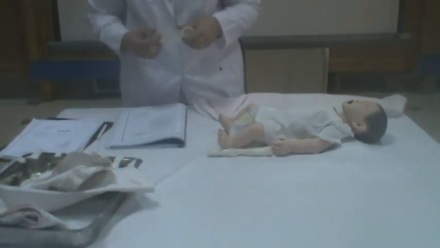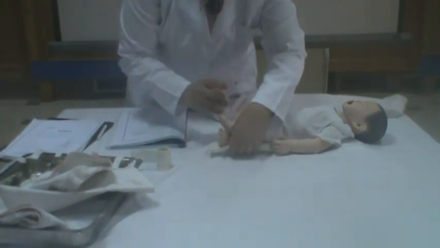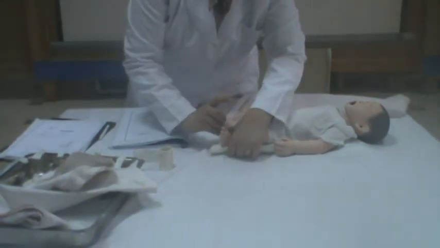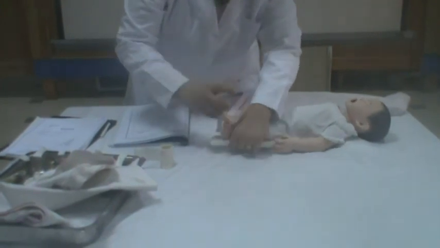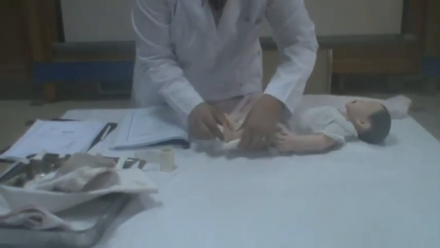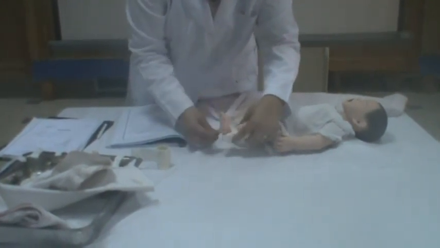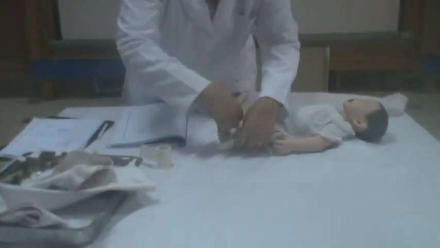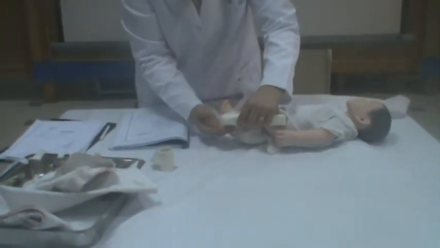place the second adhesive strap over the heel and across the foot in an X fashion.